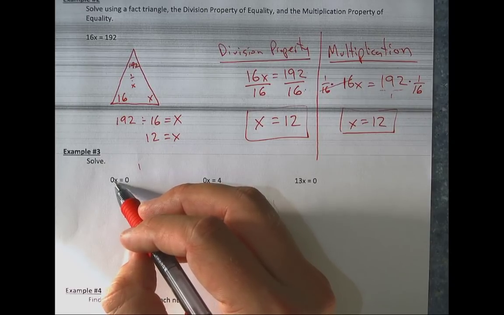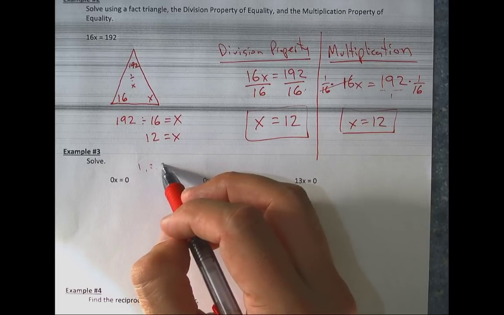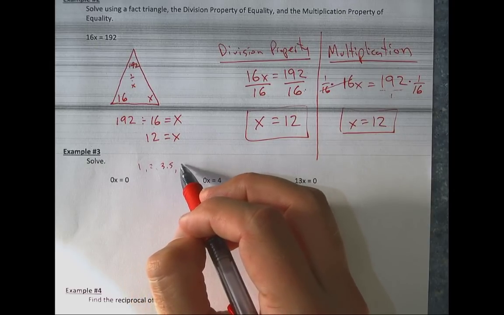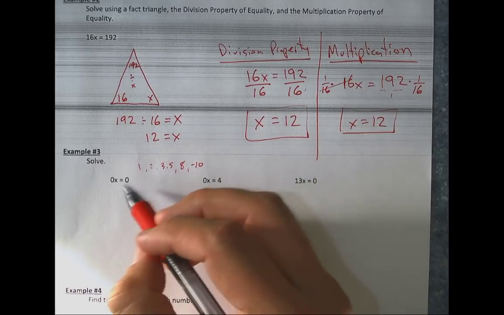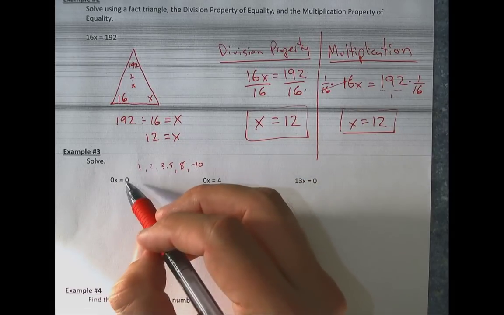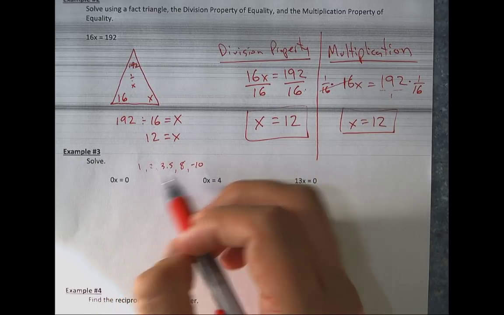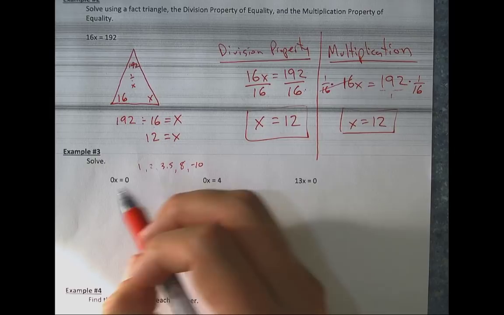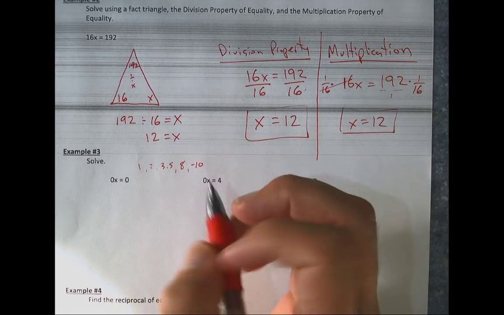No, 0 times something to get 0, it could be 2, it could be 3.5, it could be 8, it could be -10. All of these numbers can be plugged in for x, and this is still true. So I have to represent all of these numbers as my answer. I can't just pick any one. If I just pick one, I say that's the only answer. And all of these are answers, and there's an infinite number of these.